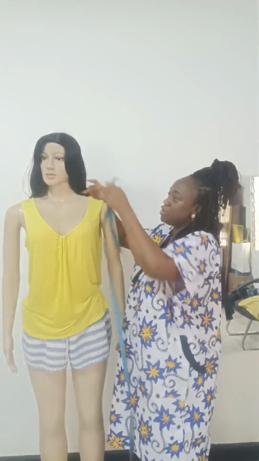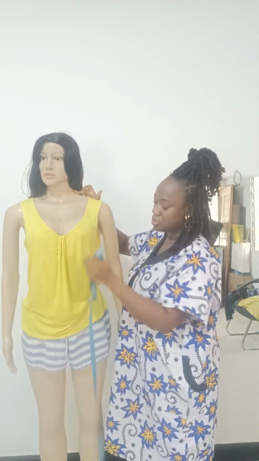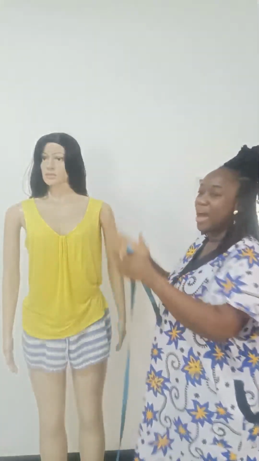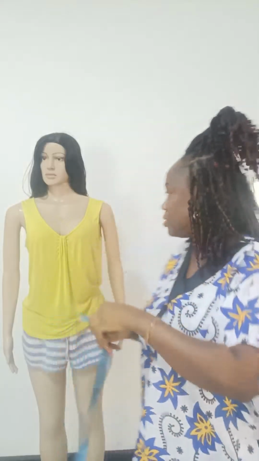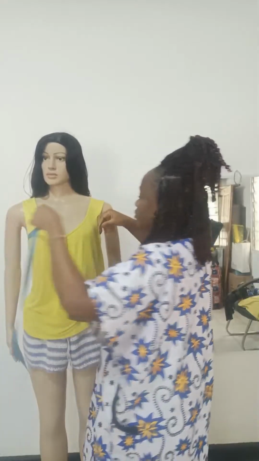Now after you have taken shoulder to the bust, shoulder to the under bust, shoulder to the waist, and so on, those ones are known as the vertical measurements. The next thing is to take the horizontal measurement. The horizontal measurement is the one that goes round. So you now take the bust circumference.